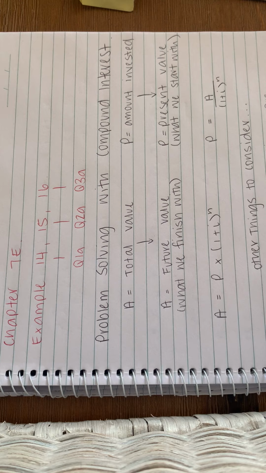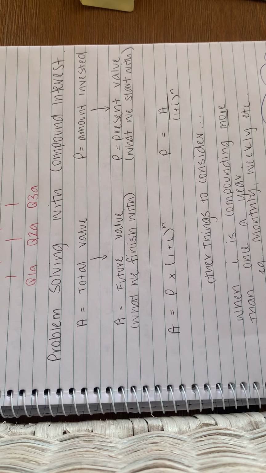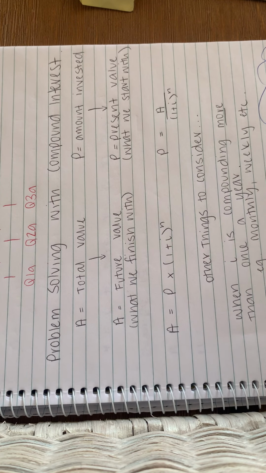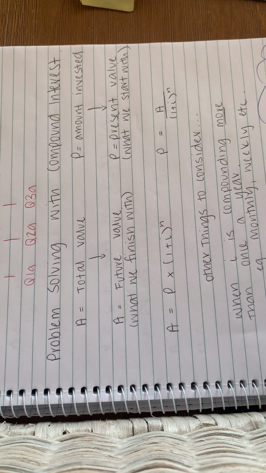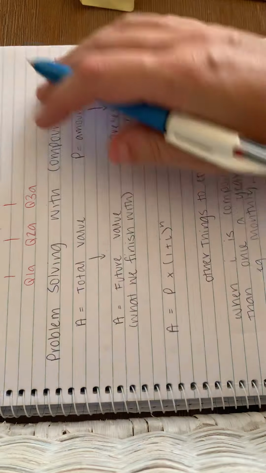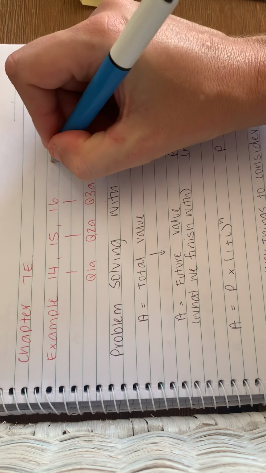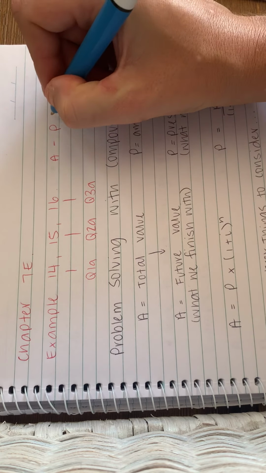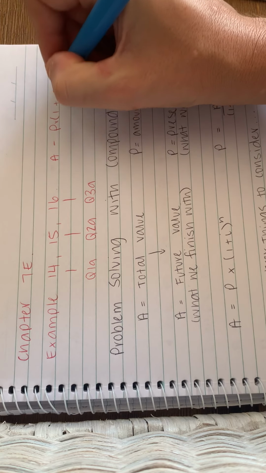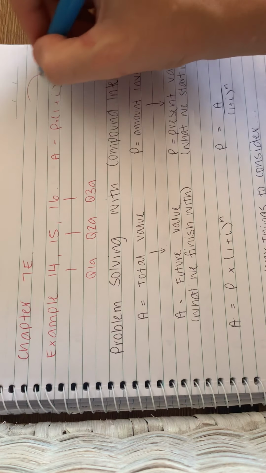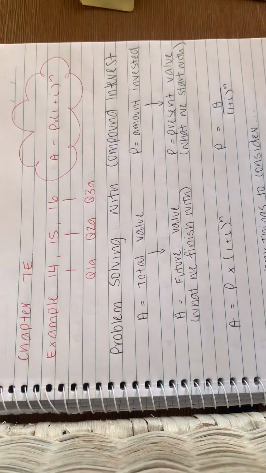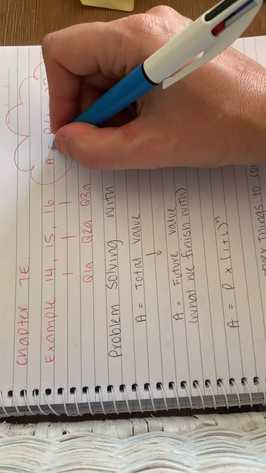Okay, so what I want us to think about first is compound interest and the values that we use in the compound interest formula. So our compound interest formula is, and I just realised I never actually wrote it on here, so why don't I write it up here? A equals P, times 1 plus I to the power of n. Put in a little bubble. This is our compound interest formula.